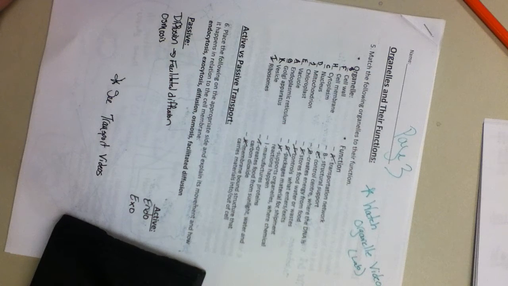A is the endoplasmic reticulum. It's a transportation network that picks materials up as they leave the nucleus. So it'll take information that's coming out of the nucleus and transport it through the endoplasmic reticulum so it can create proteins and then get those proteins to where they need to be. So the ER is the transportation network.